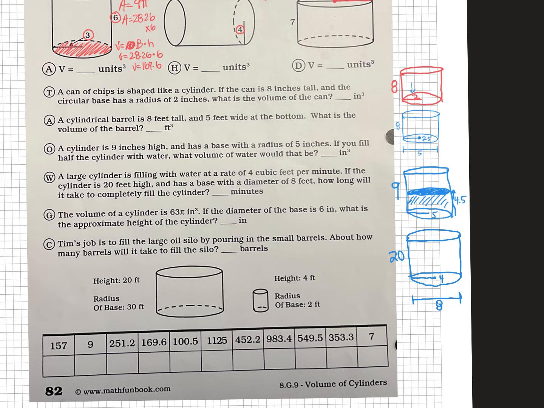So at the very end, whatever your answer is, we're going to divide that by 4 because we can fill it up 4 feet per minute. And that'll tell us how many minutes it'll take to fill it up. So figure out how big it is. Then at the very end, divide by 4 because we can fill it up 4 at a time for each minute.